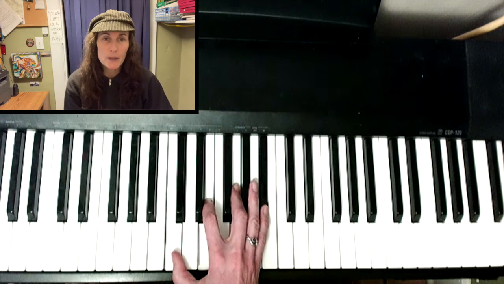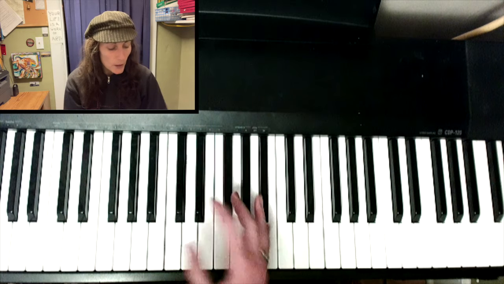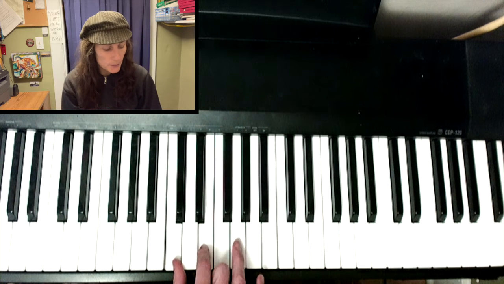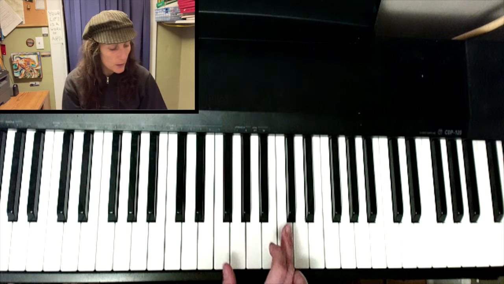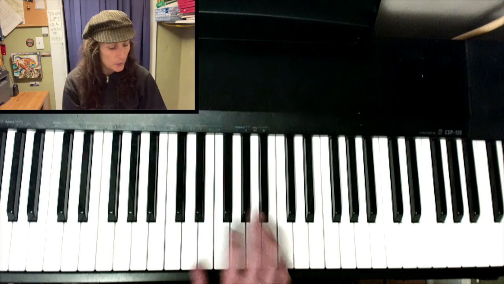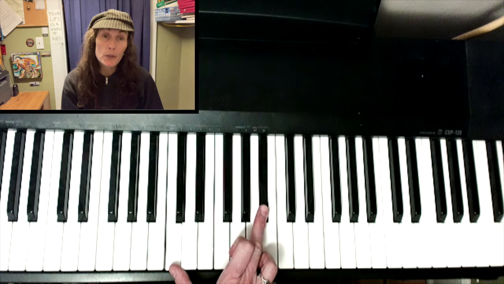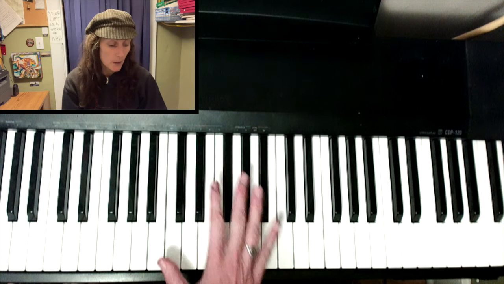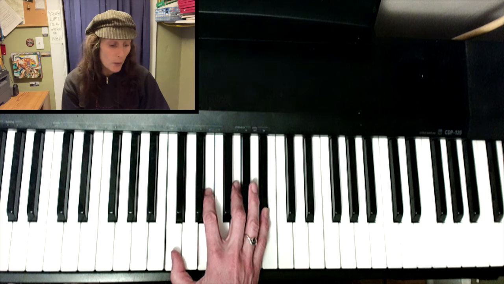This is a very basic and rudimentary voicing for the dominant seventh chord. We see we have a major triad, and then we have a flatted seventh. There's a major second between the seventh and the root, or a minor seventh in between the root and the seventh. Okay, major triad with a flatted seventh. That's your makeup for a basic voicing for a dominant chord.